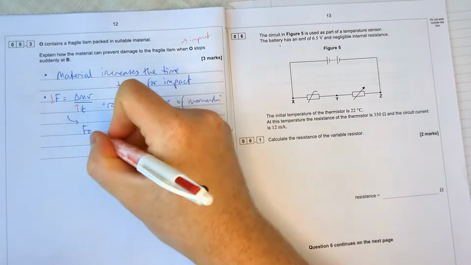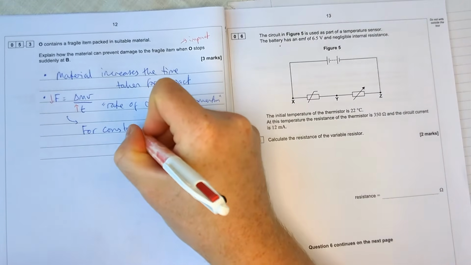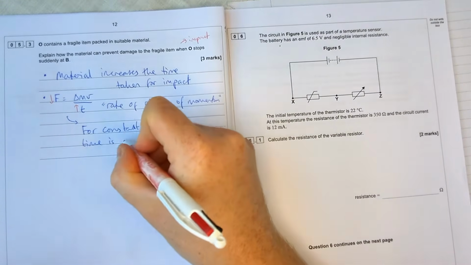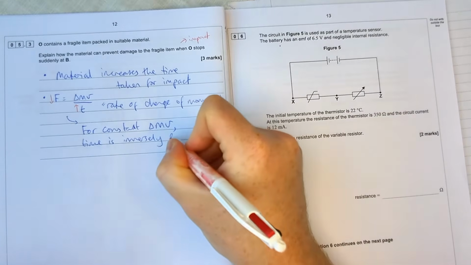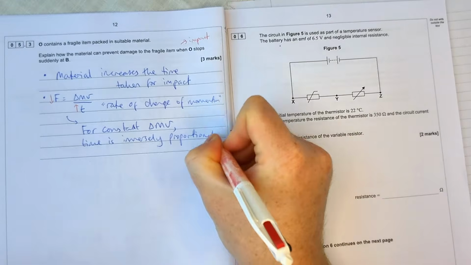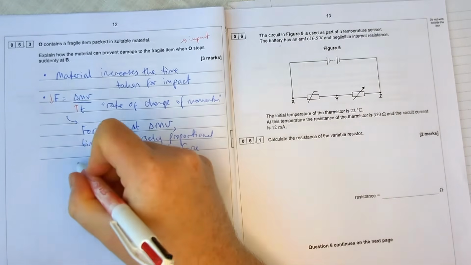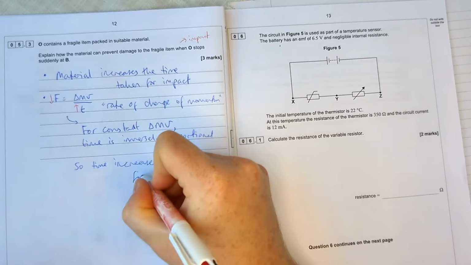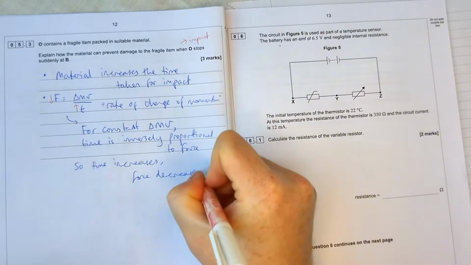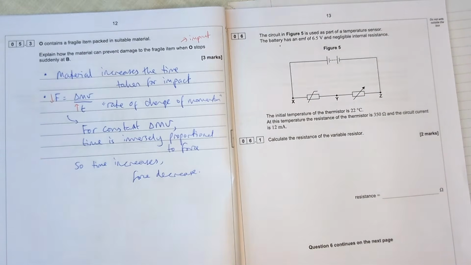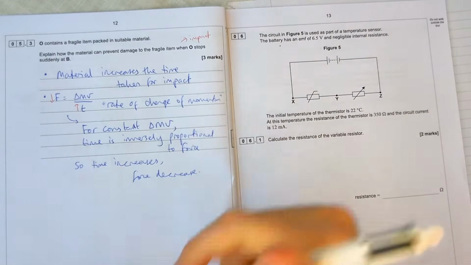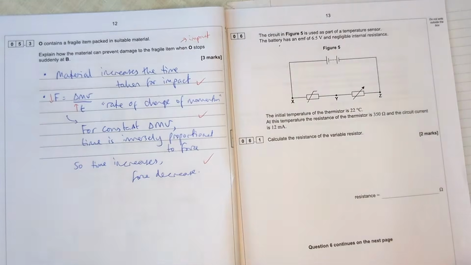So we'd say for a constant change of momentum, mv, time is inversely proportional to the force, or you could write that out in words if you want to. So as time increases, the overall force experienced would decrease. Other approaches allowed in the mark scheme here are to talk about the work done being equal to the change in kinetic energy. You could talk about Newton's second law, which essentially this kind of is, but that's my favorite approach because it's probably the one you learned at GCSE, and in my opinion is the easiest to understand.